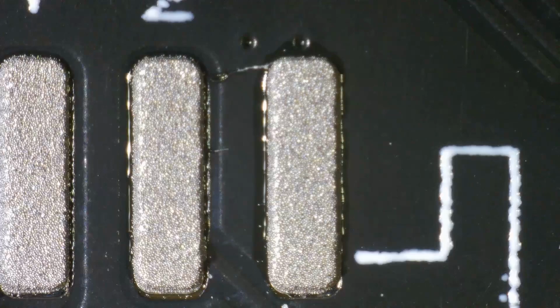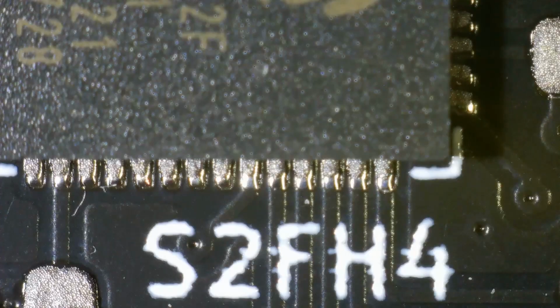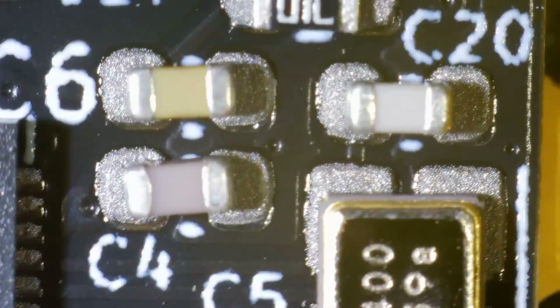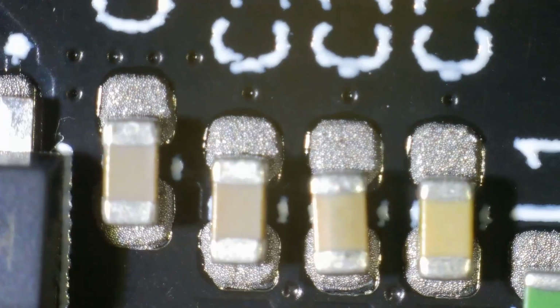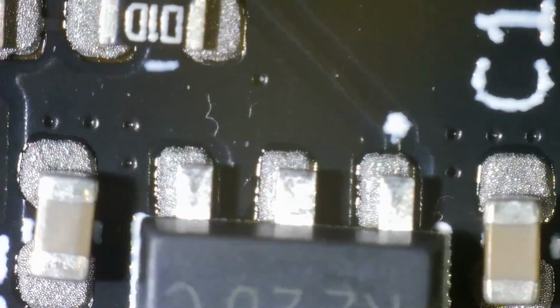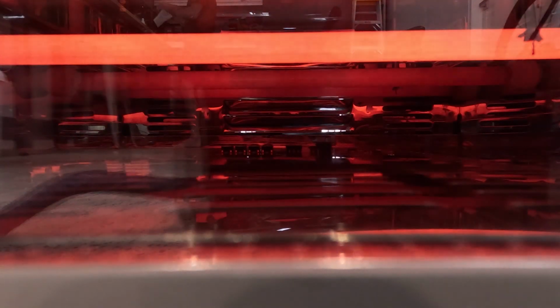Here's a view through the microscope. All the components are placed now and are all looking pretty good. The thing I'm super happy about is how well the solder paste was applied. And onto the reflow oven. This is used to heat the PCB up following a temperature curve so that the solder paste can be reflowed and the components are soldered in place nicely.